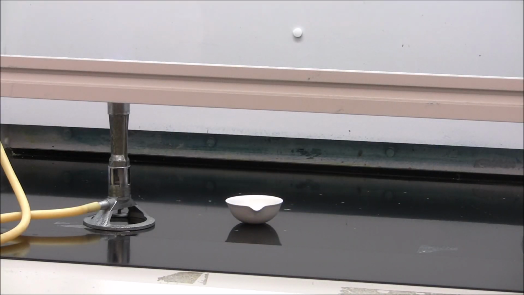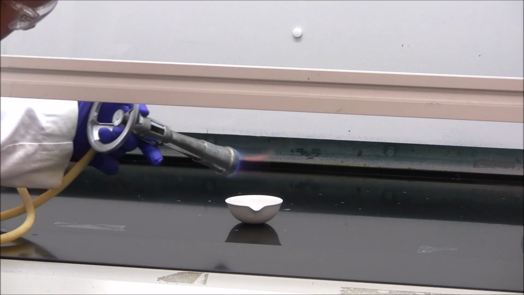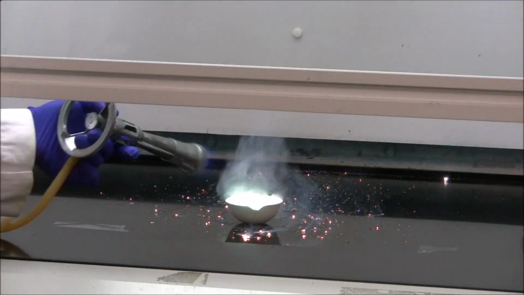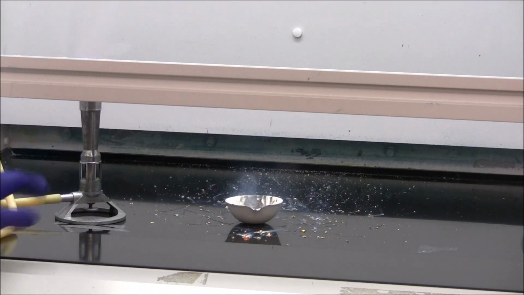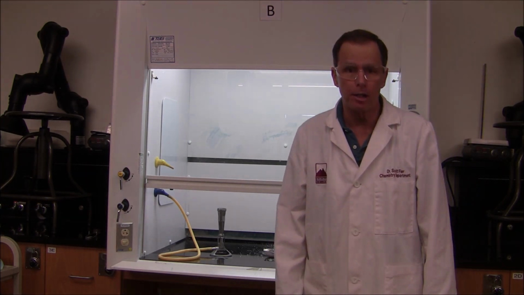I've mixed thoroughly the zinc and the sulfur in the evaporating dish and placed the evaporating dish in our fume hood. In order to get a chemical reaction to take place between the 2 elemental substances, I've lit the Bunsen burner, and I'm going to use the Bunsen burner flame as a source of energy to cause the 2 elements to chemically react. You'll want to record your observation of the reaction between zinc and sulfur in your data table.